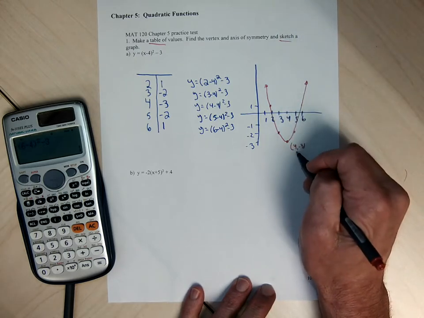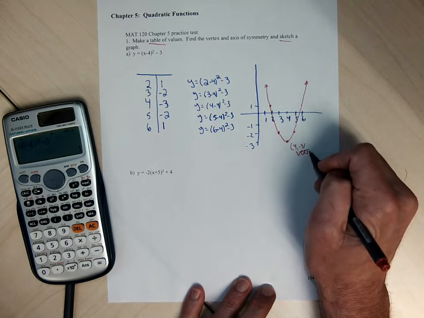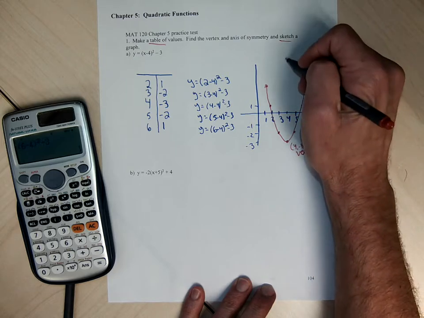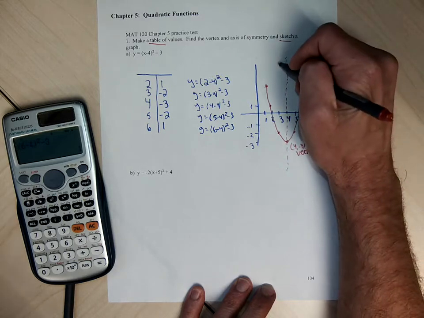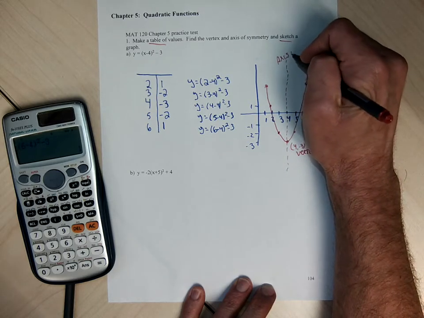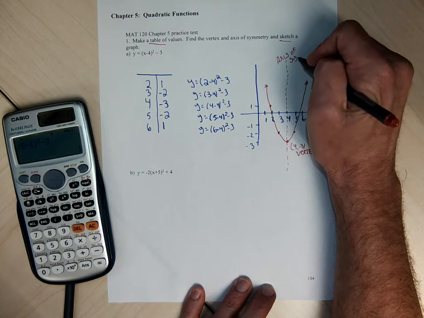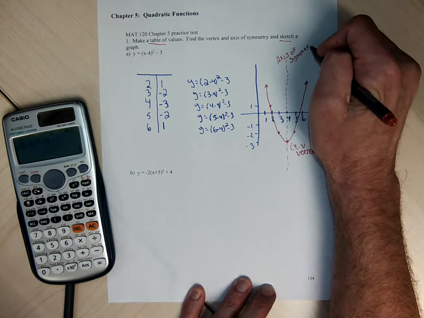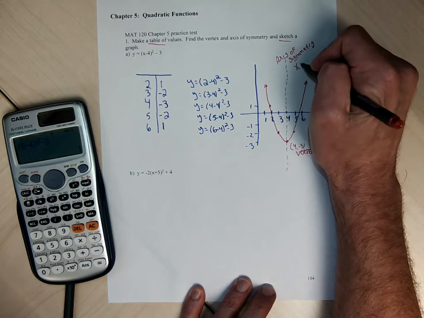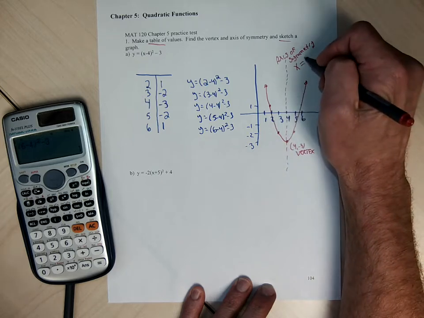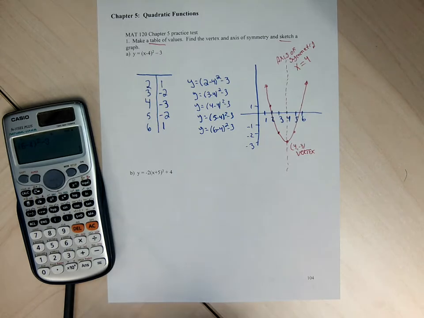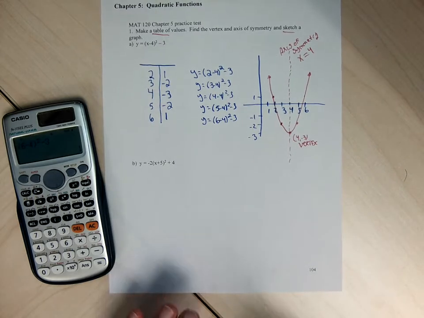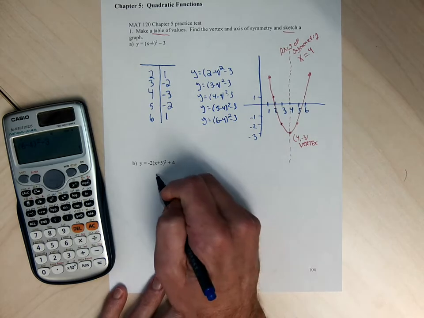The vertex is the point 4, negative 3. I'm going to draw in my axis of symmetry because it asks for it. And the axis of symmetry is an equation that only has an x. And it's always x equal to the number it goes through on the x-axis. In this case, it went through 4. I'd rather you not do your tables like this, but if that's what you need to do, that's what you need to do. I'll do part B, and I'm going to use the table feature on my calculator.